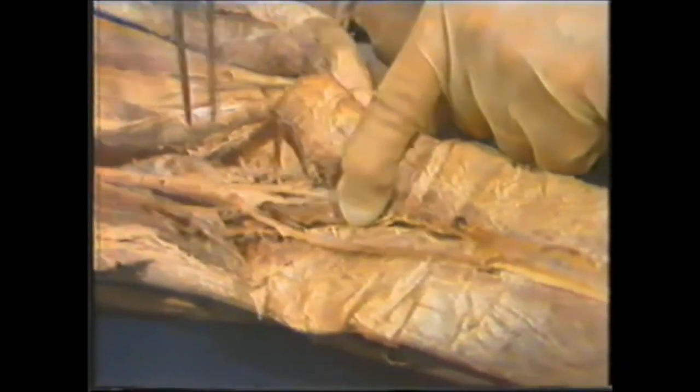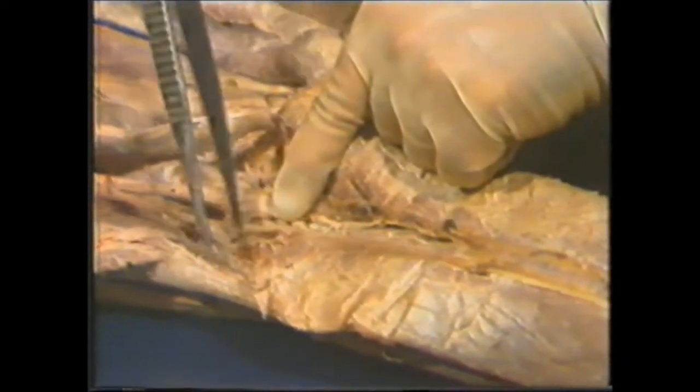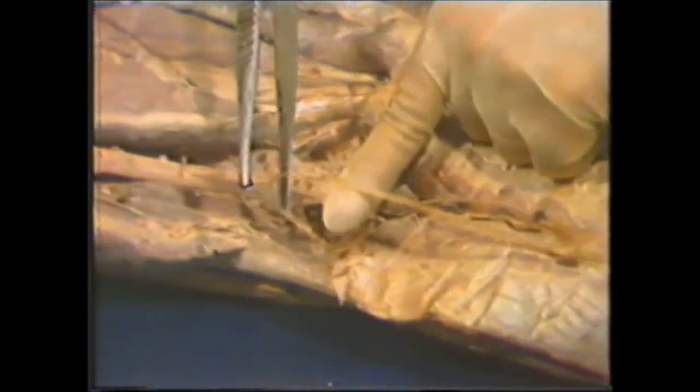It descends beneath the deep fascia of the leg between the two bellies of the gastrocnemius muscle, in company with the short saphenous vein. It is joined by a sural communicating nerve, which arises from the common peroneal.